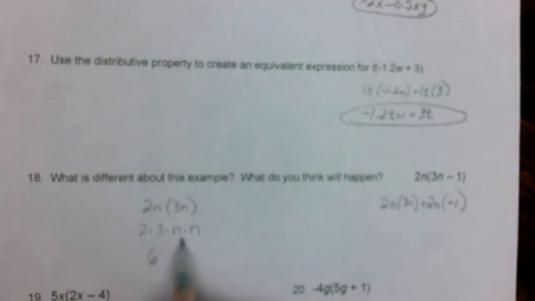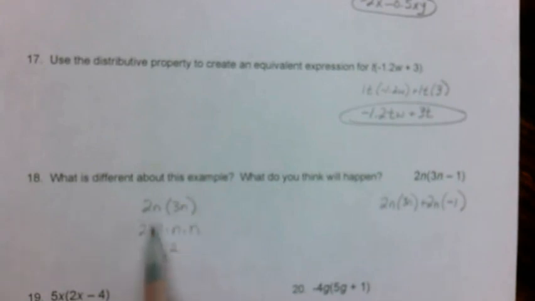Well, this is repeated multiplication right here. And when we have repeated multiplication, we can use an exponent to represent that. N times n is n to the second power. So 2n times 3n, or 2 times 3 times n, is just 6n squared.